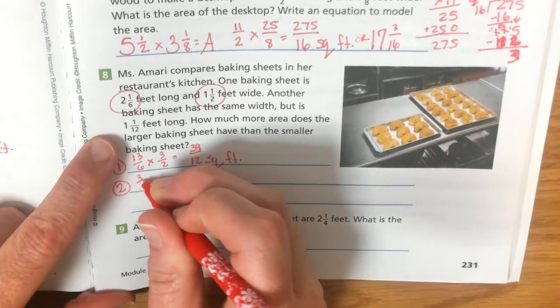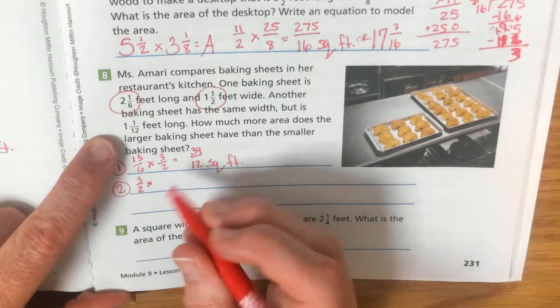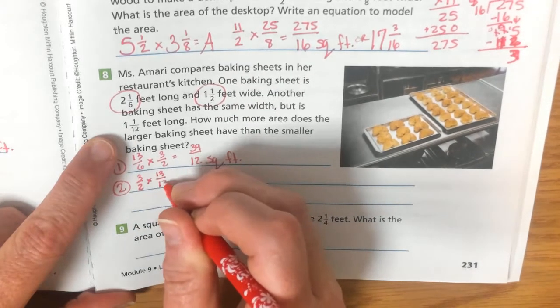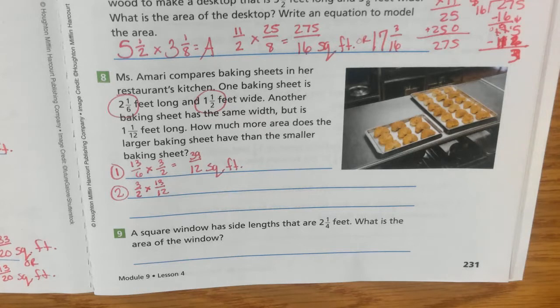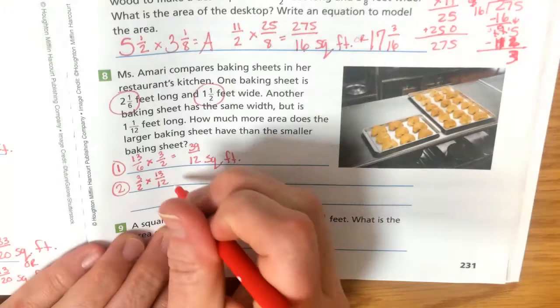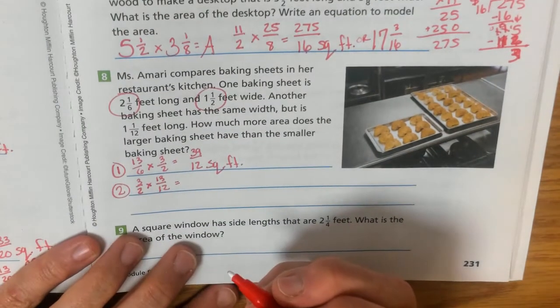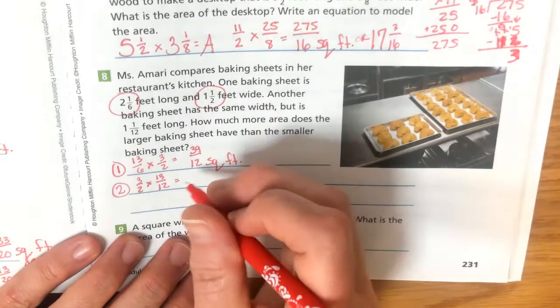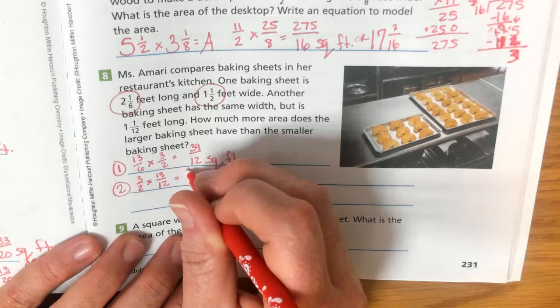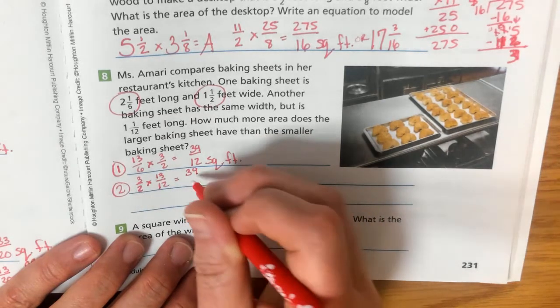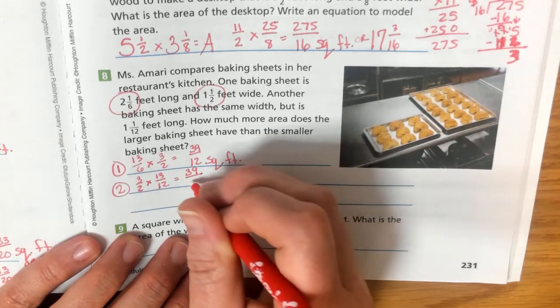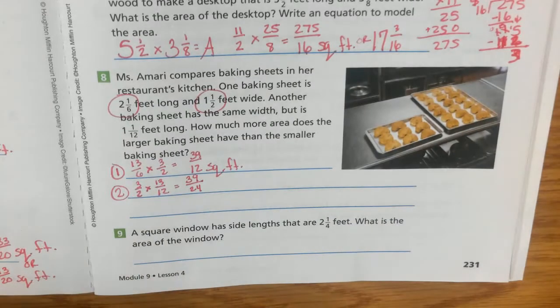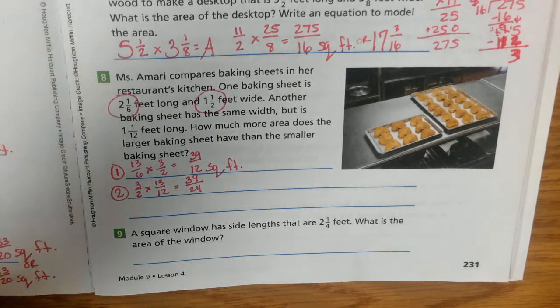So we're going to have 3 halves times 13/12. So when I multiply those two together, we get 39/24ths. So how much more area does the larger baking sheet have than the smaller baking sheet?